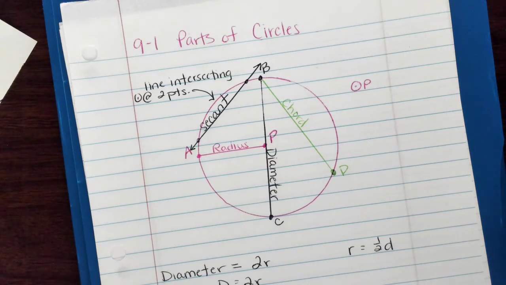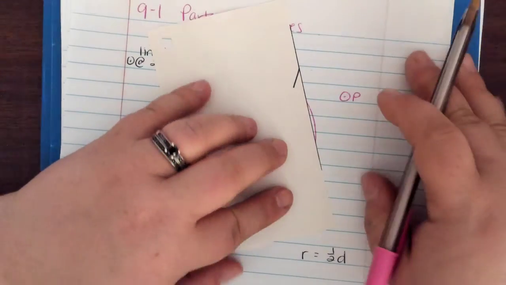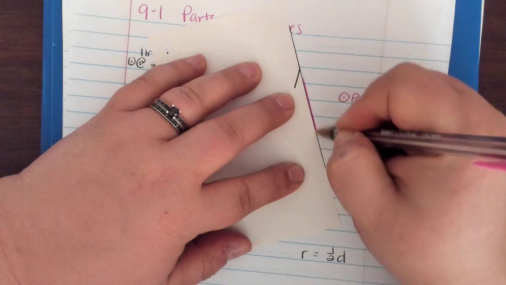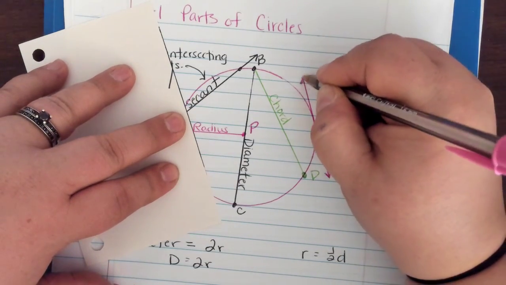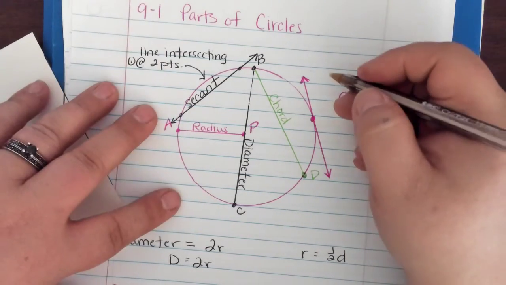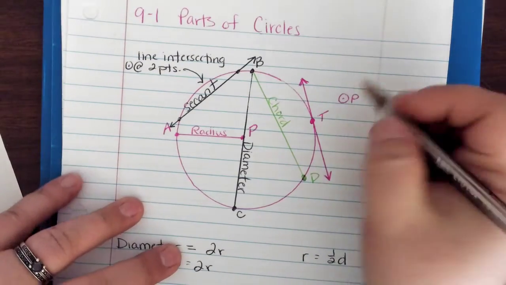Now, let's go back. If I have a line that intersects a circle at exactly 1 point, like so, a line that intersects a circle at exactly 1 point, like point T, that is a tangent.